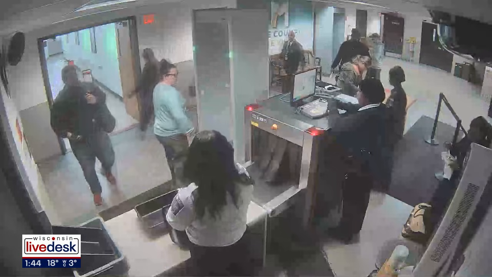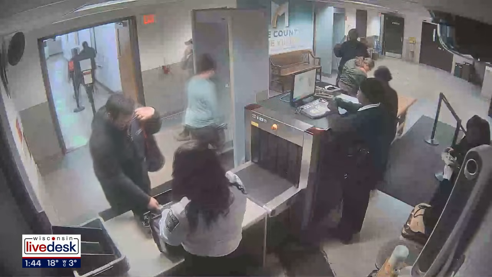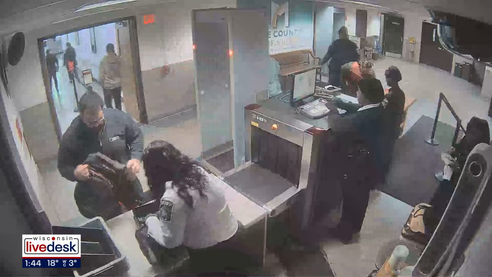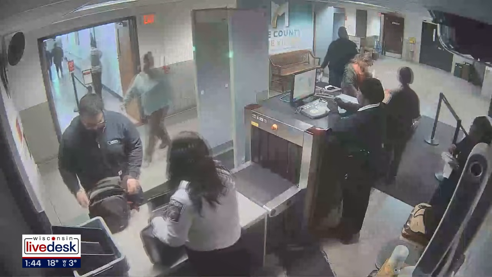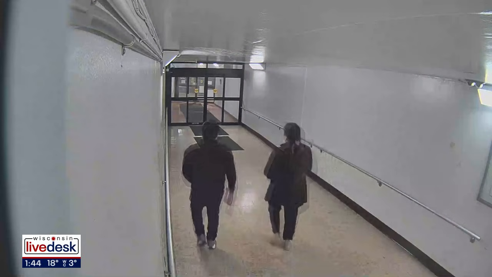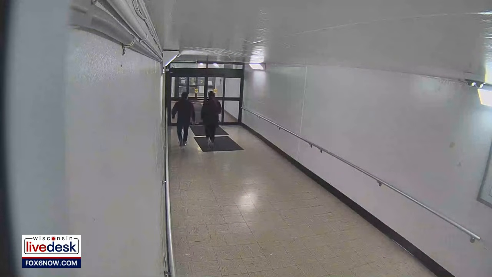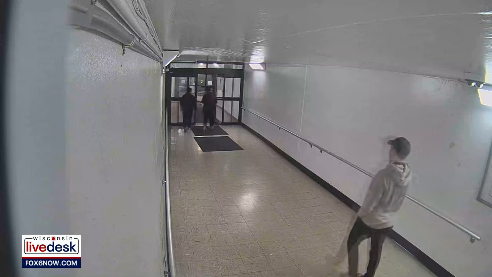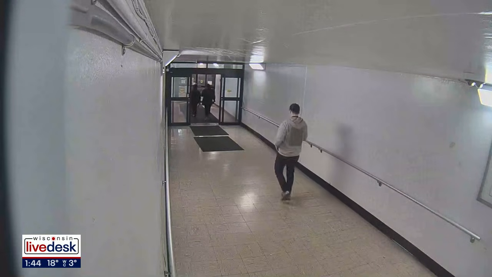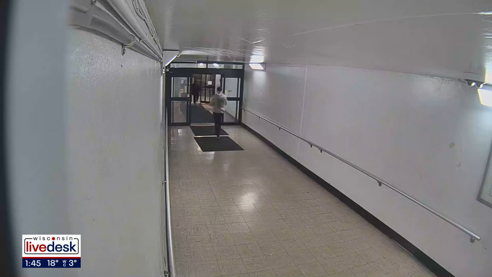Follows them out of the tunnel that goes out onto 9th Street. That is on the east side of the Milwaukee County Courthouse. So again, he's following behind. They're continuing to walk. I know this takes a little while for all this video to play. Here they are going out the doors onto 9th Street on the east side of the Milwaukee County Courthouse. Now, it's not clear what happens after they leave on the 9th Street side, the east side of the building.